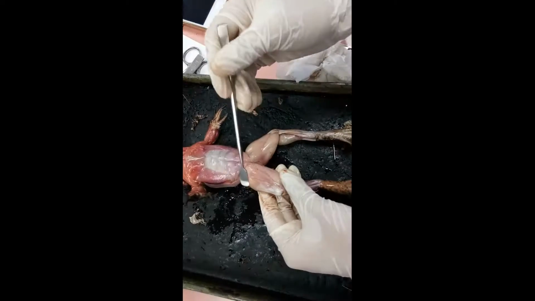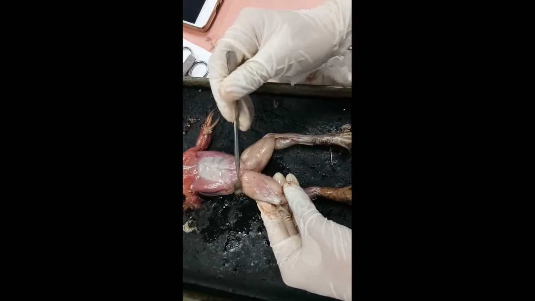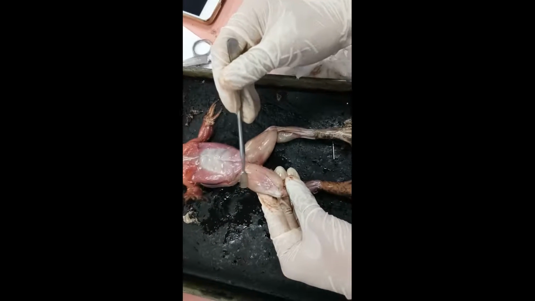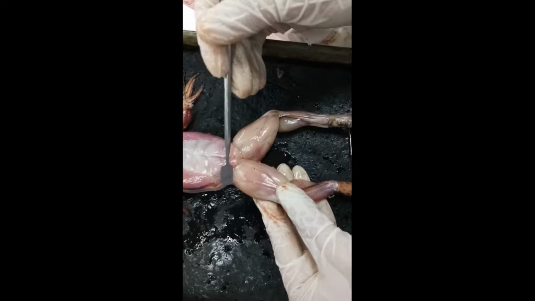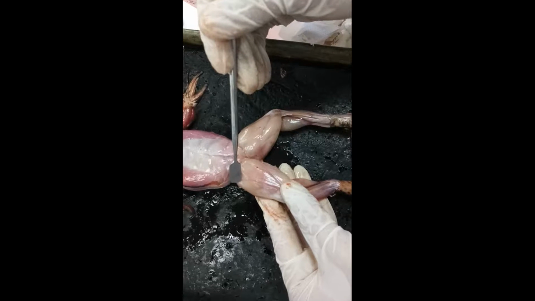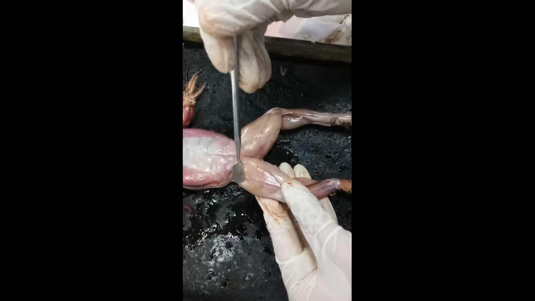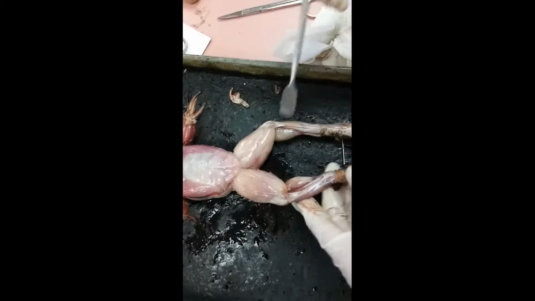Hind legs, it has the rectus and thicus. This is the large bulging muscle visible on the dorsal surface along the median. It extends to the foot and flexes the shank. Okay. Muscle of the shank.